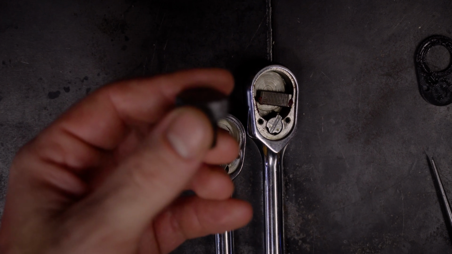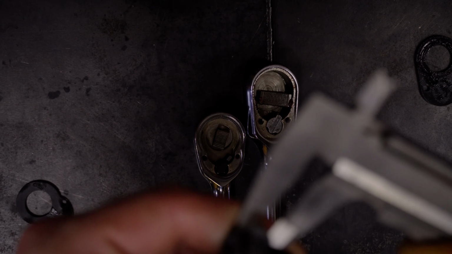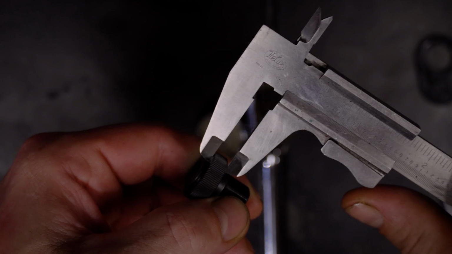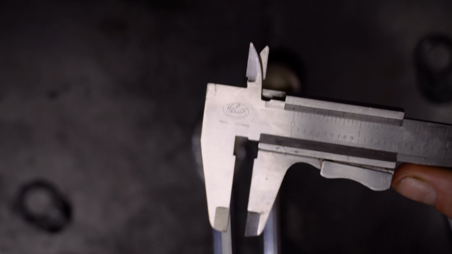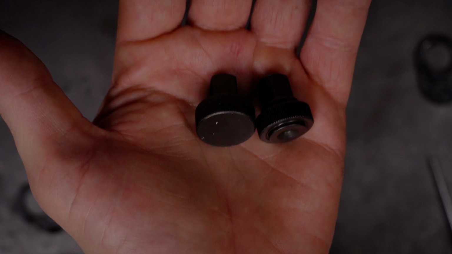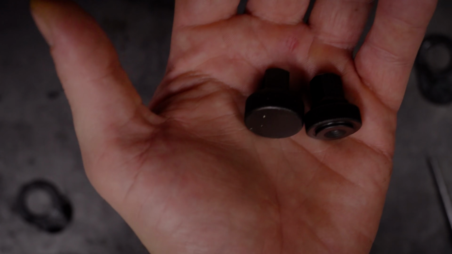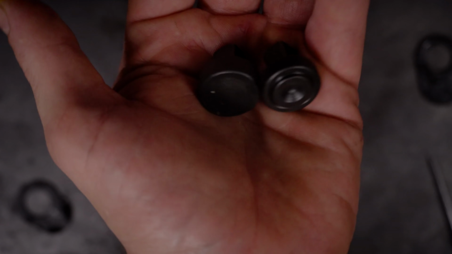The Icon gear is 375 thousandths thick. The Tekton gear is 300 thousandths thick. So that's a 75 thousandths thickness difference. That's a pretty significant difference. So there's no question in my mind that this Icon gear is probably of superior quality compared to this Tekton gear.